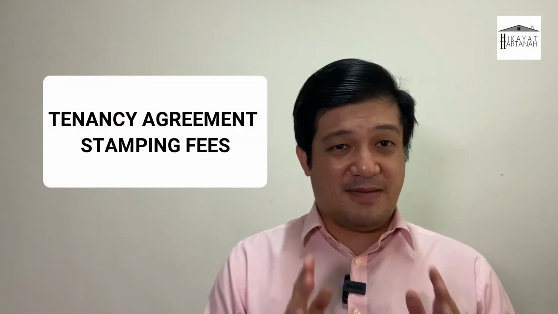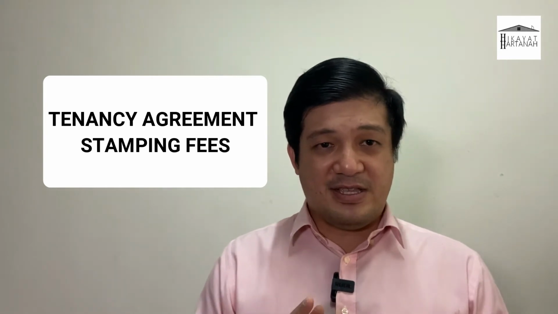The final fee that you need to bear as a tenant will be the tenancy agreement stamping fee. This is because rental income is taxable in Malaysia, and anything that is taxable needs to be stamped by the Inland Revenue Board or LHDN, or the taxman. To be simple, it is the taxman. And then you are good to go.